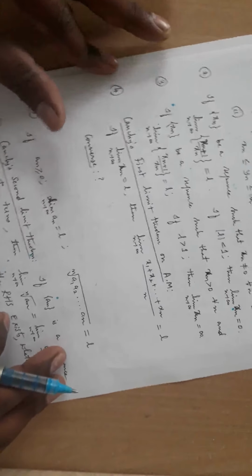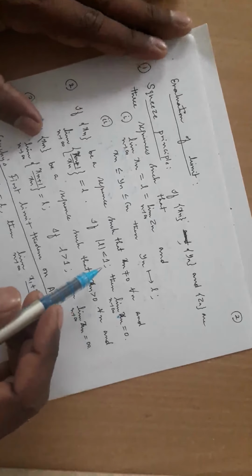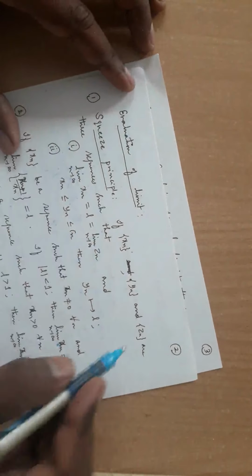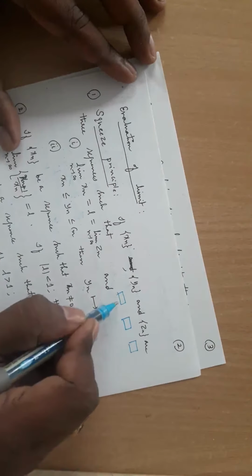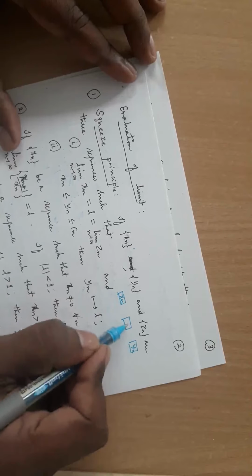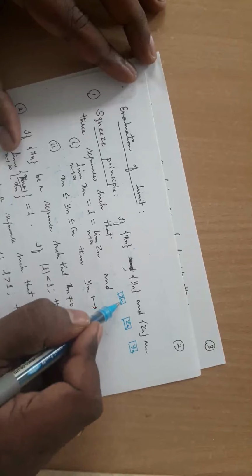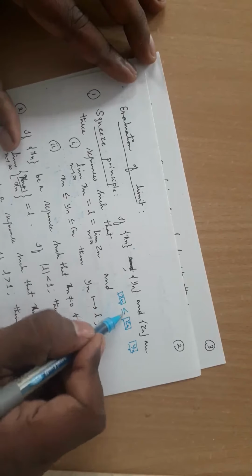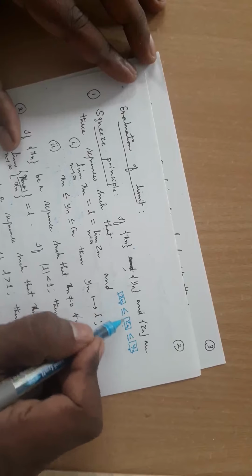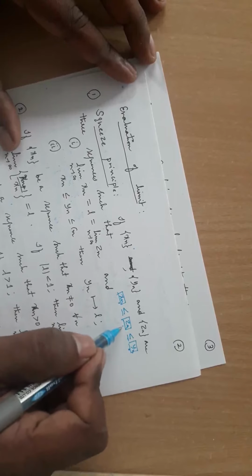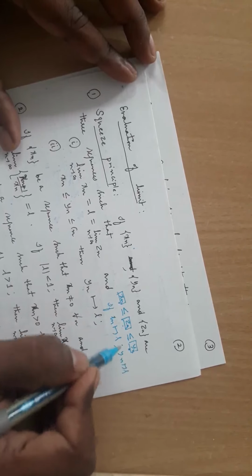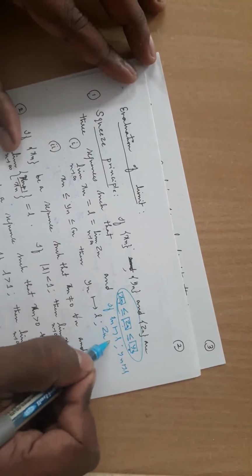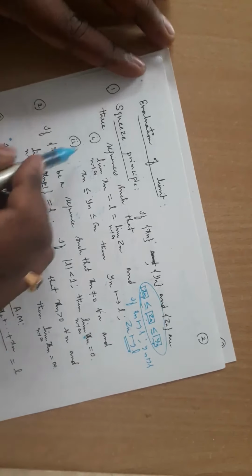Next is how to evaluate some limits. We have some standard theorems. The first theorem is the squeeze principle. It's also called the sandwich theorem, in the sense that a middle fellow will be there. Here I have one fellow and here I have one fellow, that is, xn and yn. Let me say this is zn. If xn converges to L and yn converges to L, and zn is sitting between xn and yn, then zn also will converge to L. That is the squeeze principle.